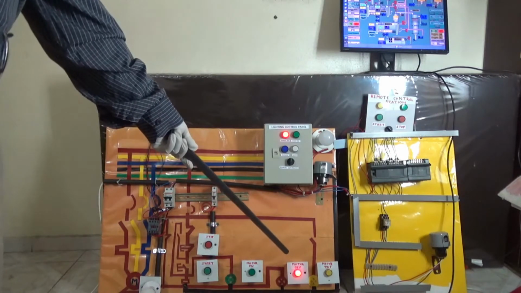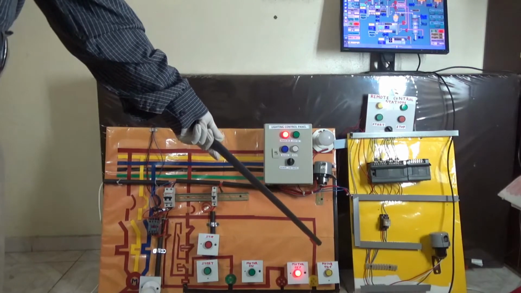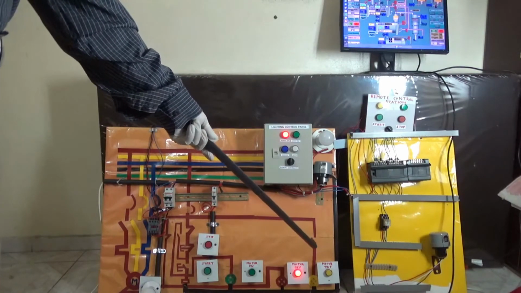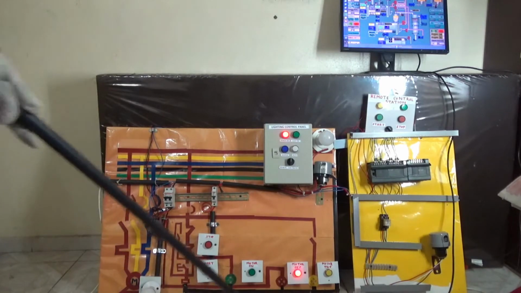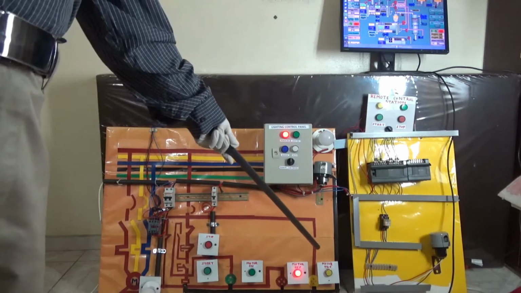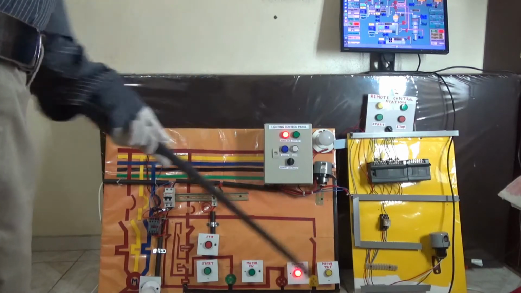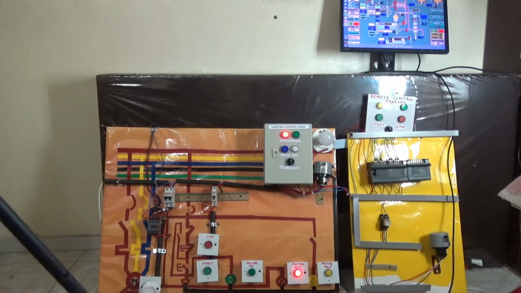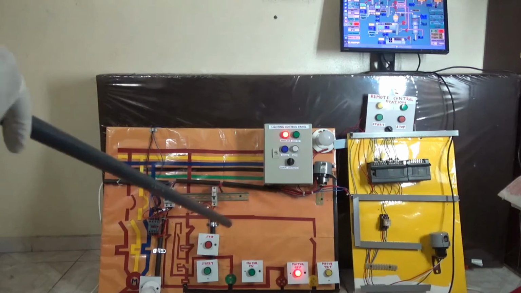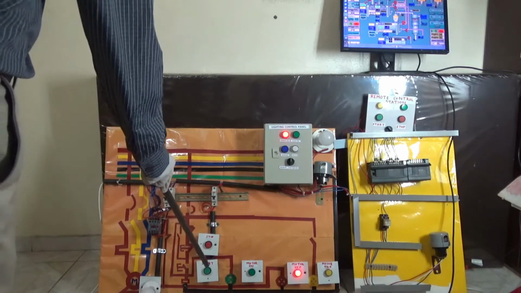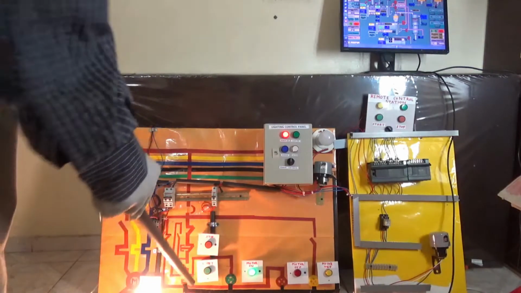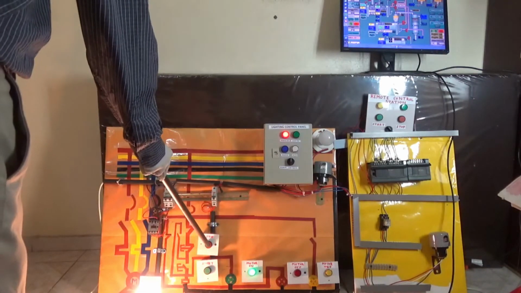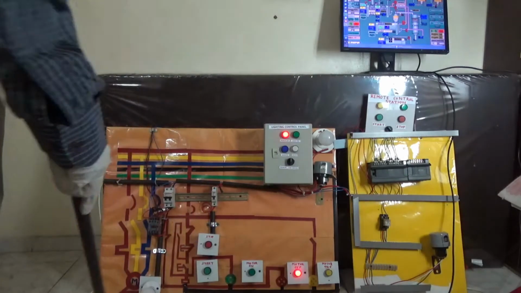The red lamp glows when the motor is off, and if, due to some reason, the motor draws heavy current, more current, the motor will trip and the yellow lamp will glow. So now we start this motor by pressing this green button, and we can stop it by pressing the red button.